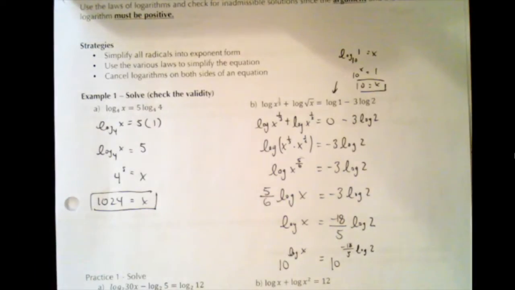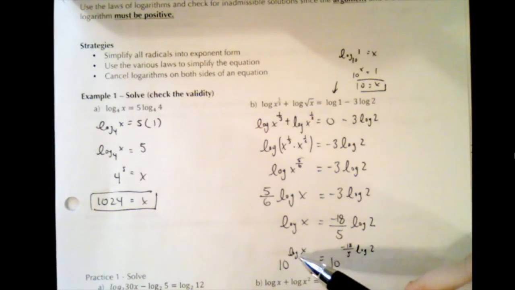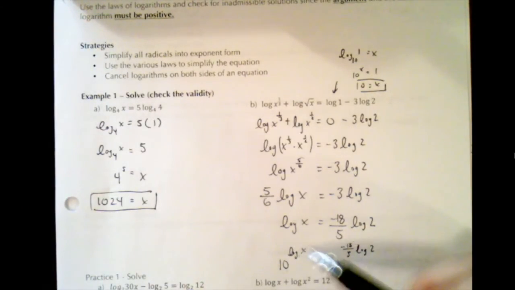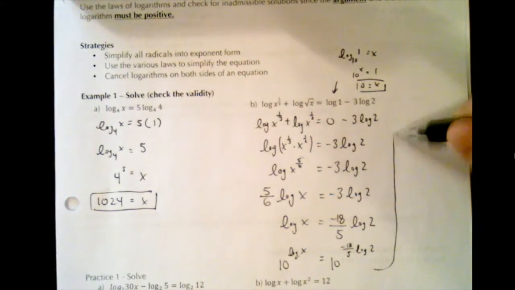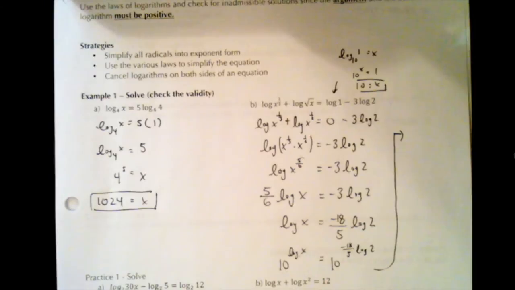Why would we do that? Well, now we have one of the common properties of logarithms. If we have a power with an exponent that's a log that has the same base as our power, so 10 and 10, we can rewrite this simply as the argument x. So this in turn undoes log base 10 and leaves us with just x.